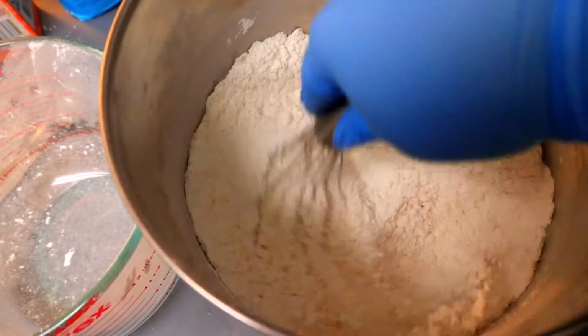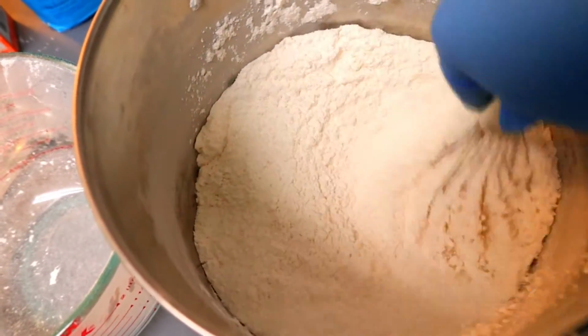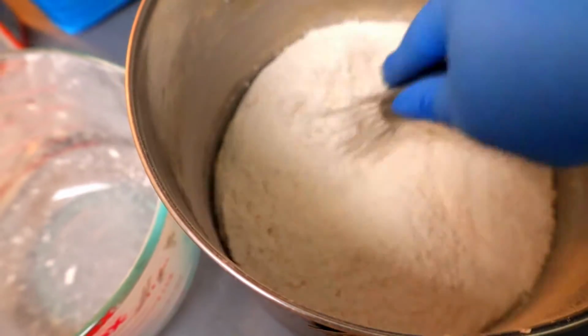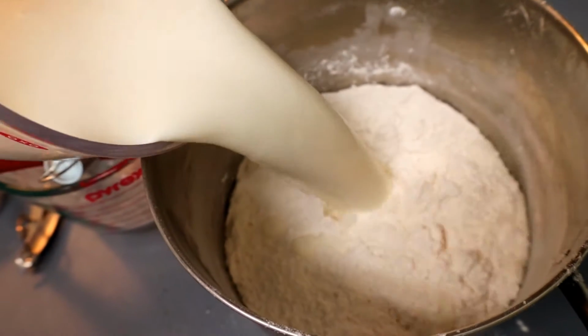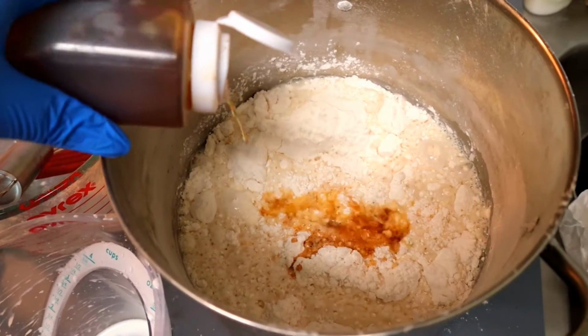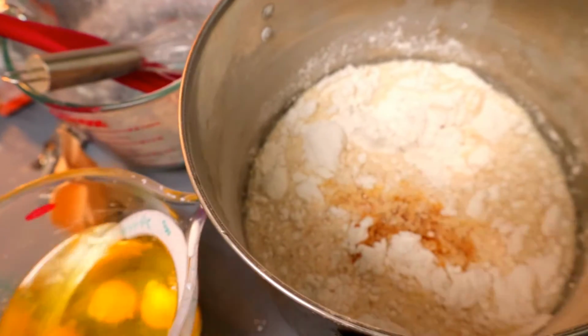And in case you're wondering what recipe this is, it's the cake recipe that I always use, my one bowl vanilla cake. I'm adding in buttermilk, some vanilla extract that I made that has actual vanilla beans in it, and then my eggs and oil.